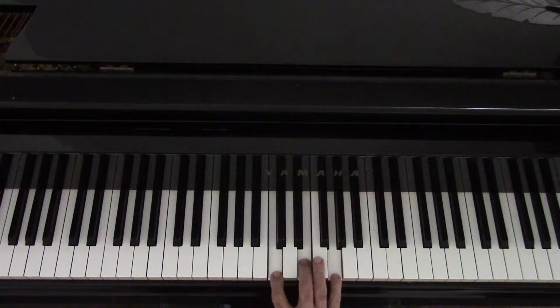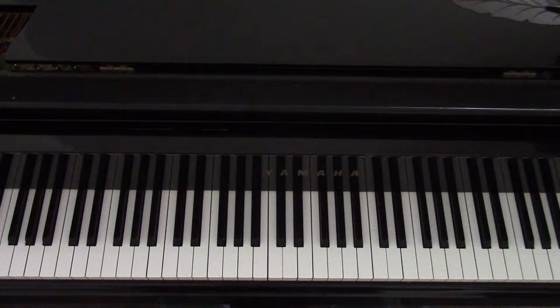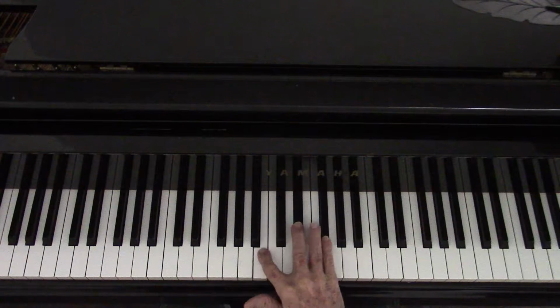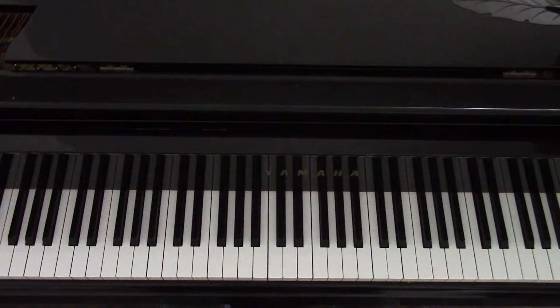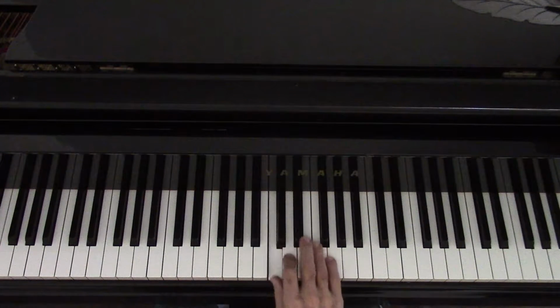Identity simply means that it has its own uniqueness. C major has its own uniqueness. It's a unique sound which is pretty much unmistakable. Same thing as a major scale.